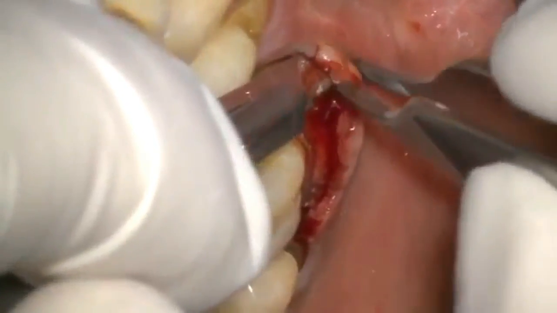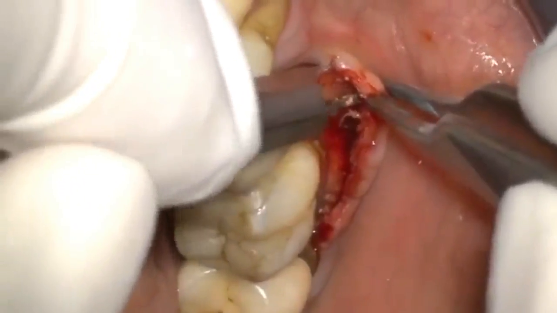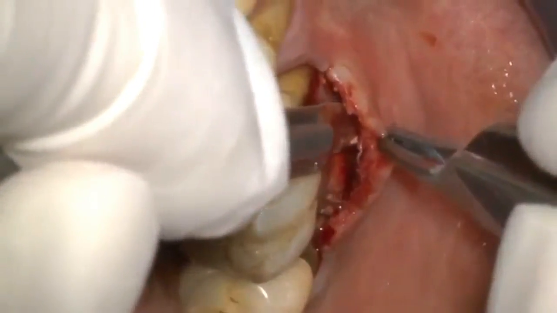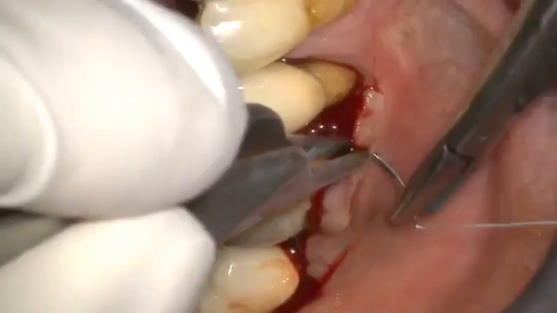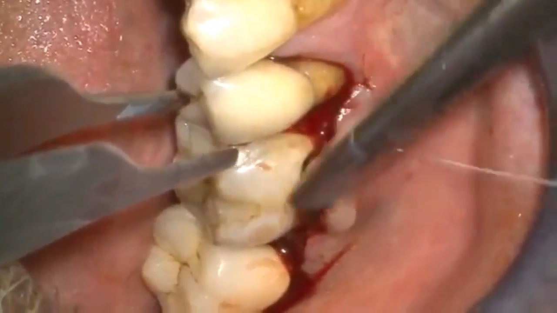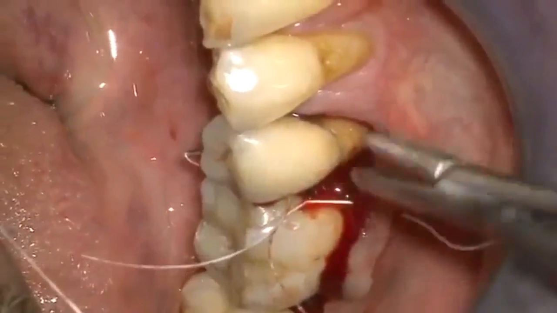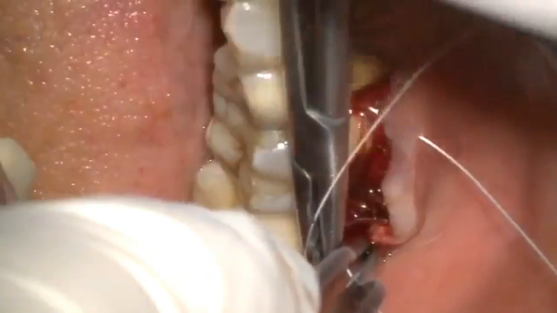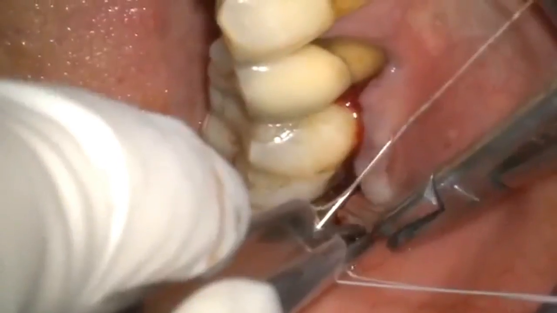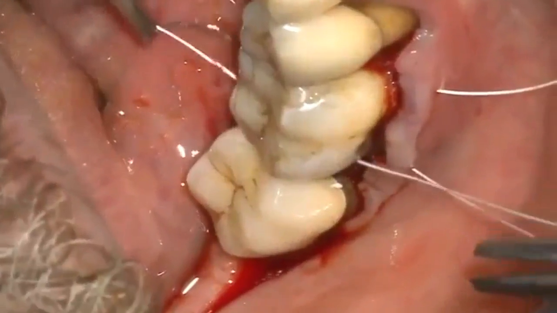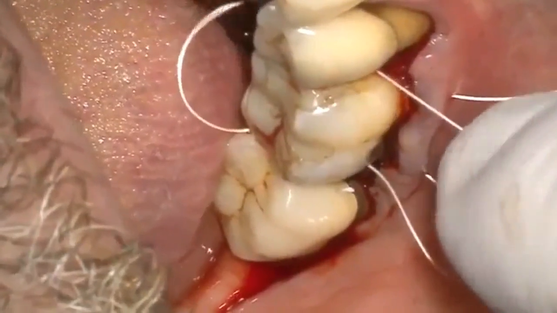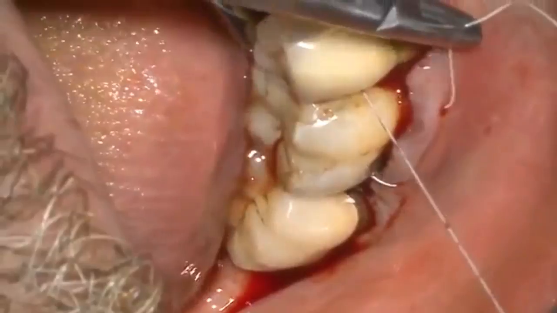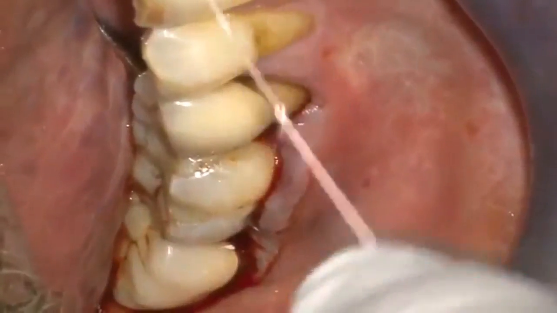The periosteum is fenestrated with a number 15 blade. Ample mobility of the flap is necessary for the coronal advancement and the protection of the barrier. The flap is coronally advanced with a sling suture, catching the mesial aspect of the flap through the interdental spaces, catching the distal aspect of the flap, back to lingual, back to buccal, to be tightened with 3 single counter knots.